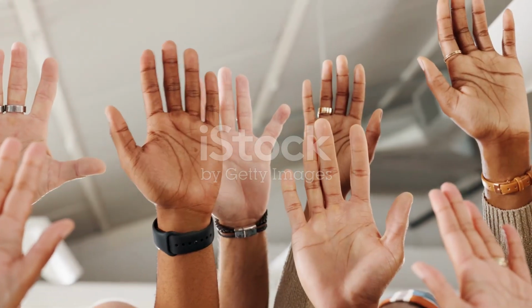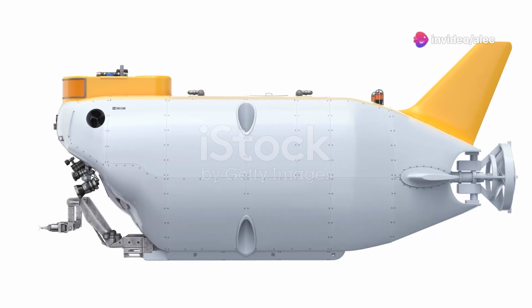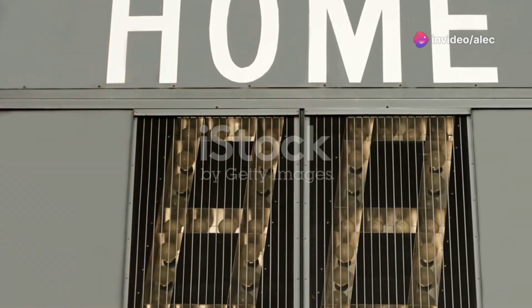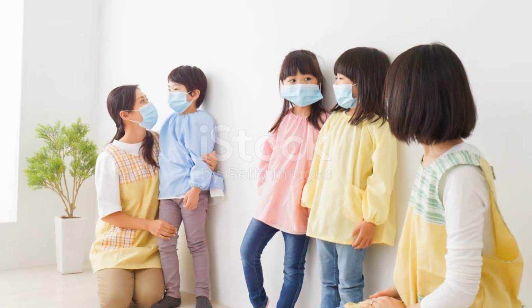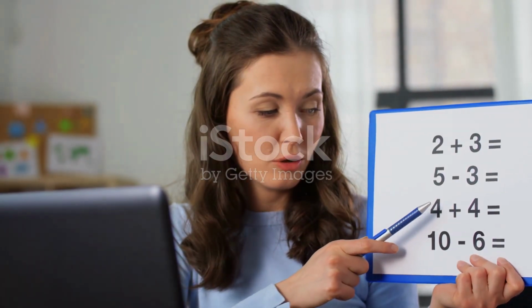We use negative numbers everywhere. They help us track money, like owing someone $5. Measure depths below sea level. Think deep sea diving. And even understand sports scores, like being down by 10 points in a game. Ready to explore how these negative numbers work? Let's add, subtract, multiply, and divide with a dash of negativity.